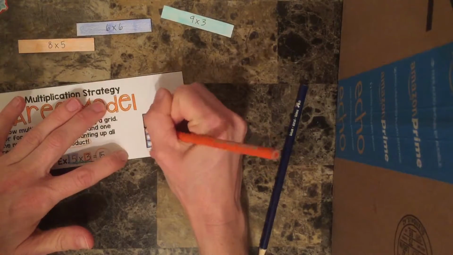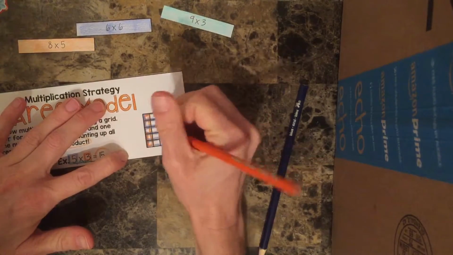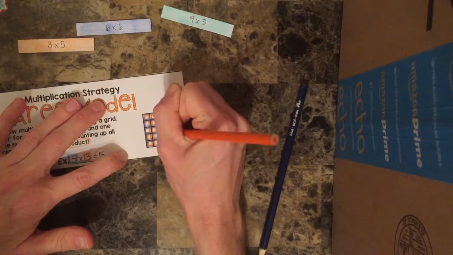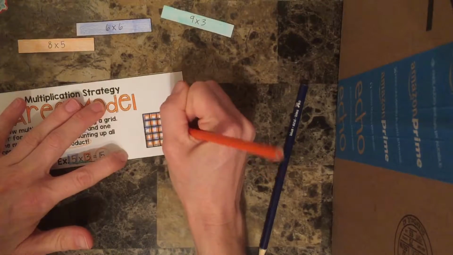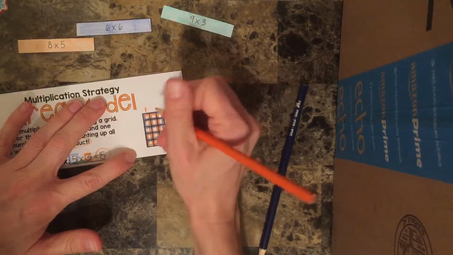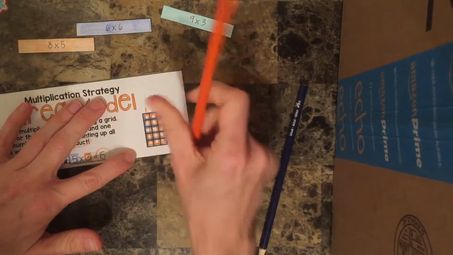So here's 1, 2, and you can see I'm just sort of outlining them so that you can see how the colors overlap, and 3. So another thing I think I will do is number these, column 1, column 2, and column 3.